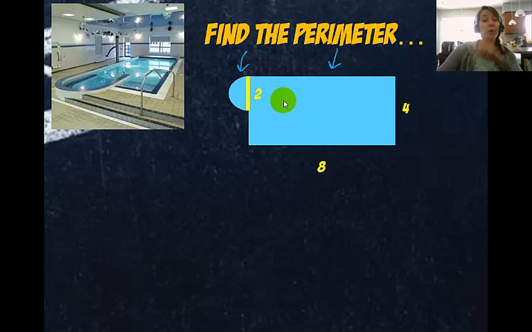So to find the perimeter, we're going to have to do half, because it's just half of the circle. So what I'll do is I'll say, okay, I know that pi times diameter is going to be the whole perimeter. I only want half that, so I'm going to chop it in half, right? Then I'm going to add that to the perimeter of the rest of our rectangle.